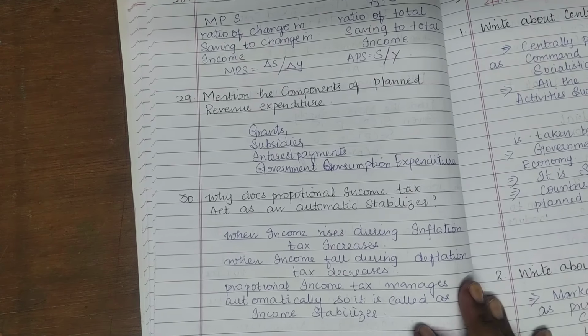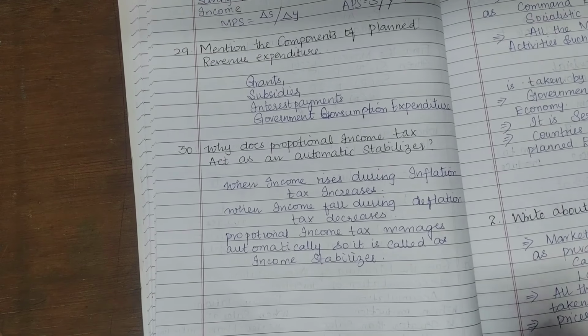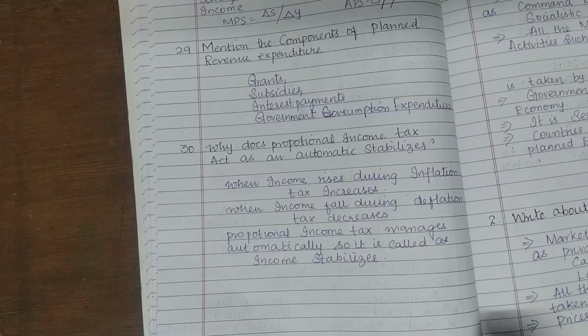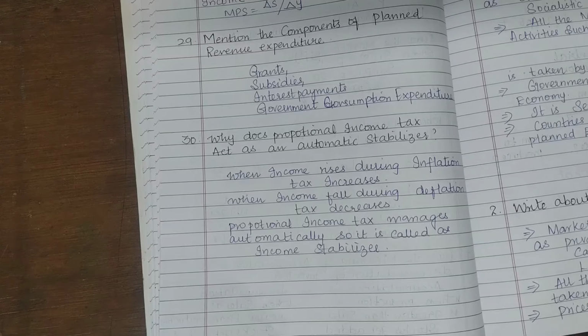Why does proportional income tax act as an automatic stabilizer? When income rises during inflation, tax increases. When income falls during deflation, tax decreases. So proportional income tax manages automatically, so it is called an automatic stabilizer.